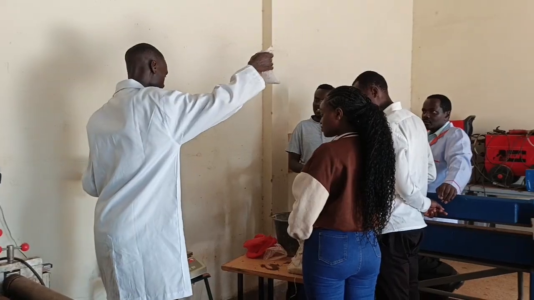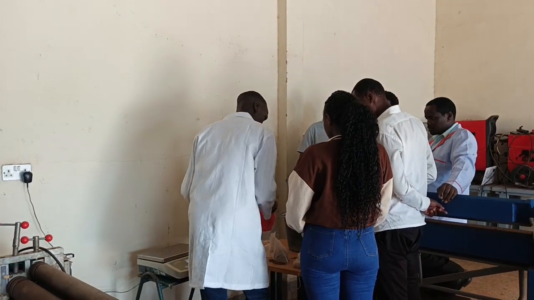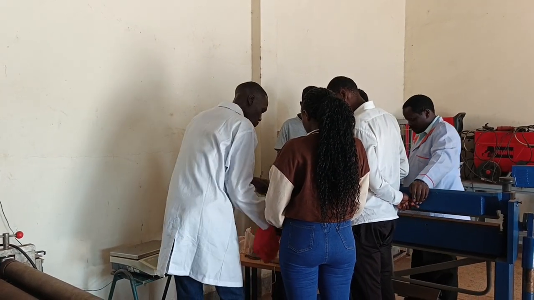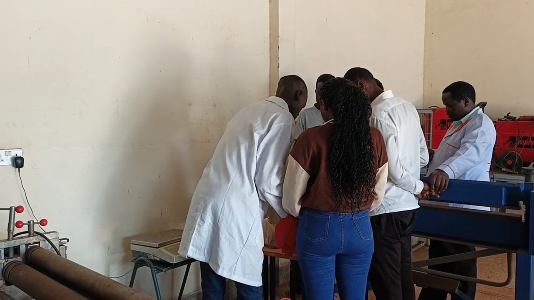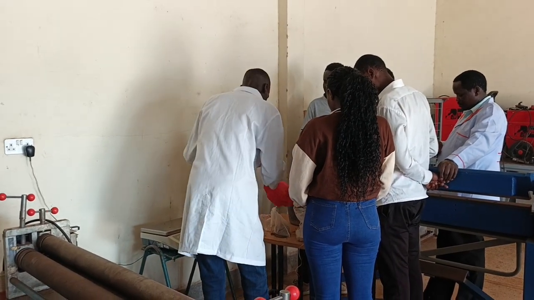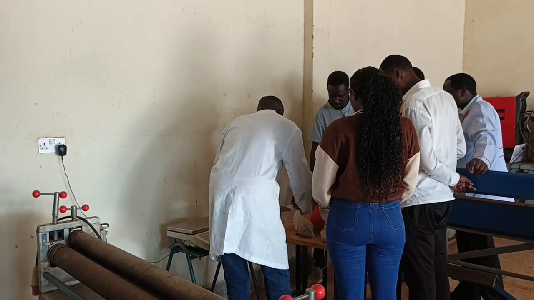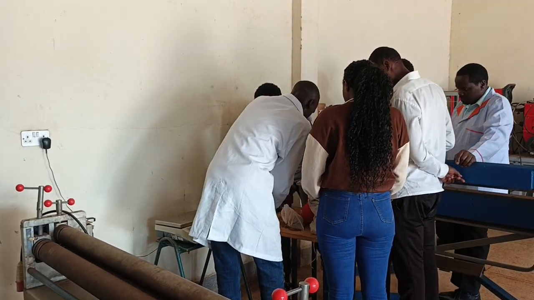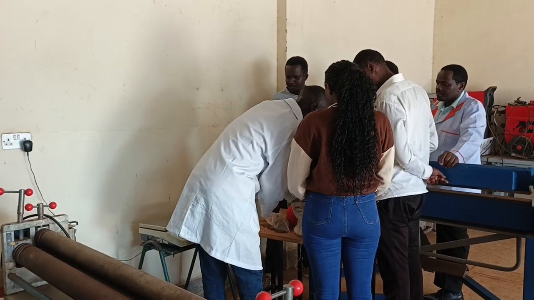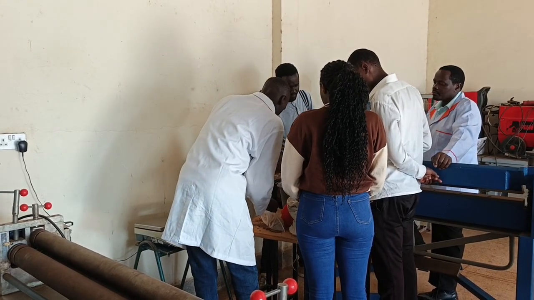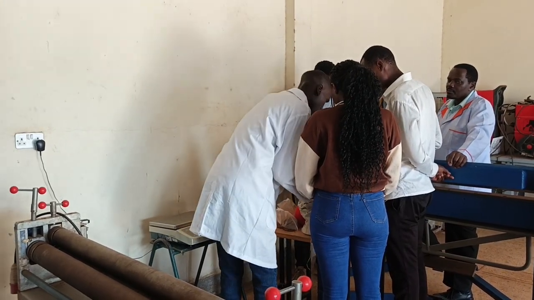So this is our 500 grams for cement. So I'm going to measure my sand. This is my sand. How many grams do we need to get for sand?